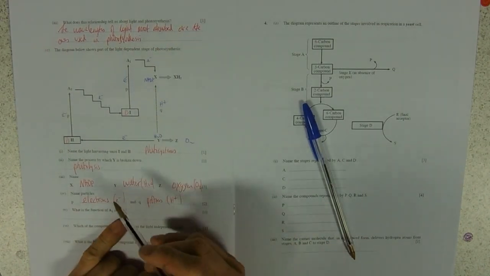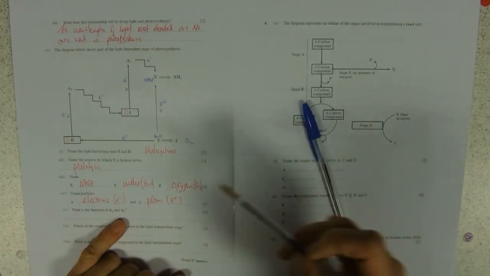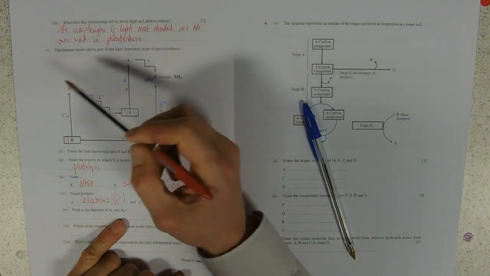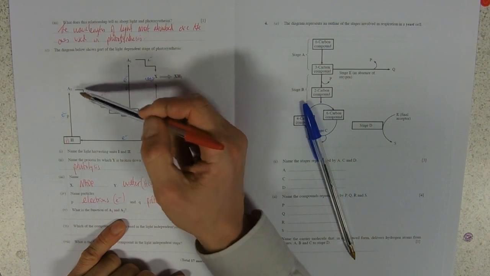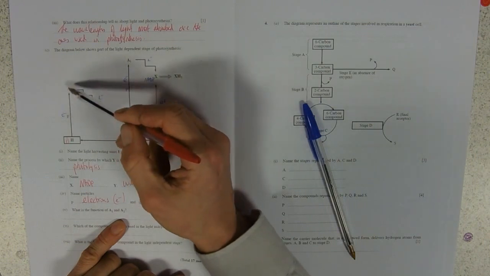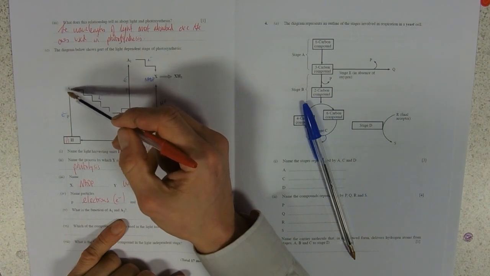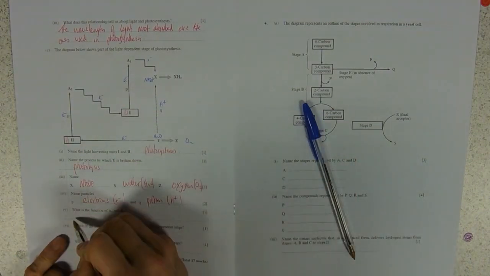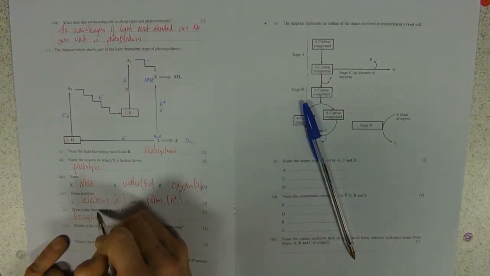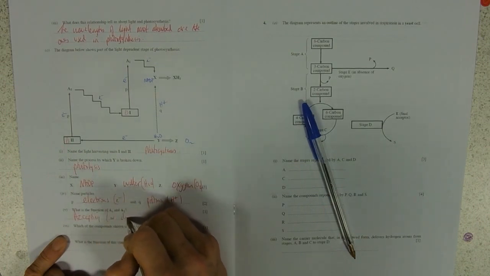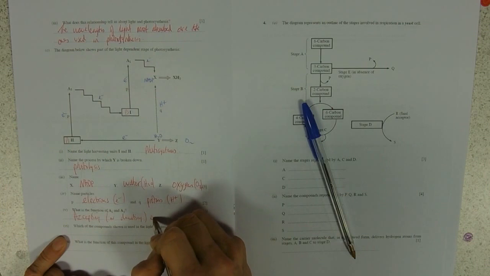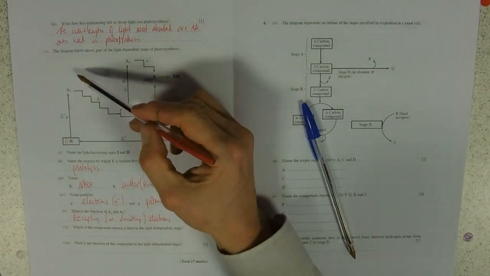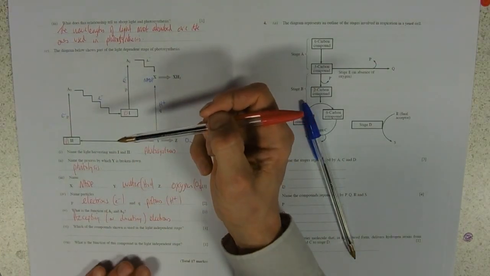What is the function of A1 and A2? Where are A1 and A2? They're where the electrons are going to and then dropping down. So they are taking the electron and booting out the electron again. So the posh biology words for that are they're accepting the electrons and donating them again. That's just what we're going to put. Accepting or donating electrons, and the electrons are going to go down the electron transport chain.